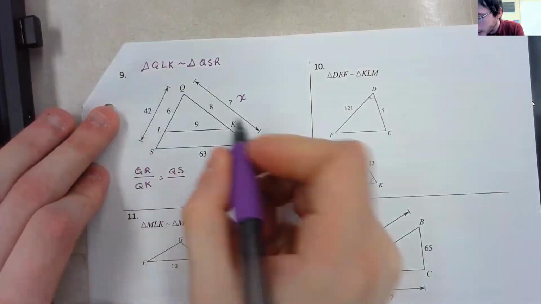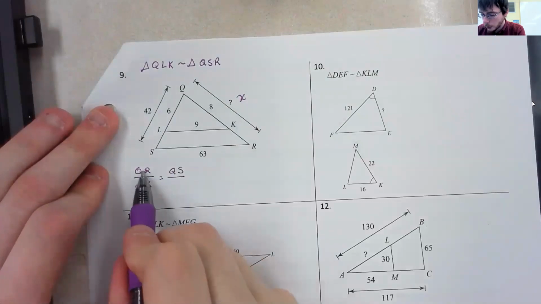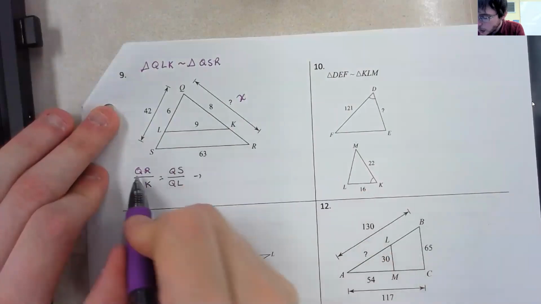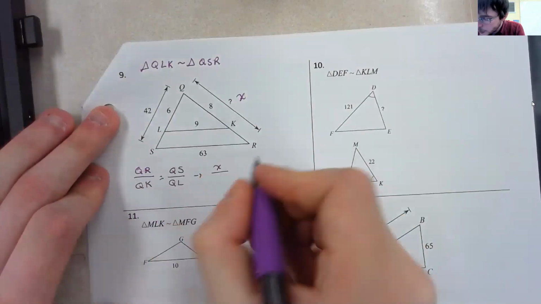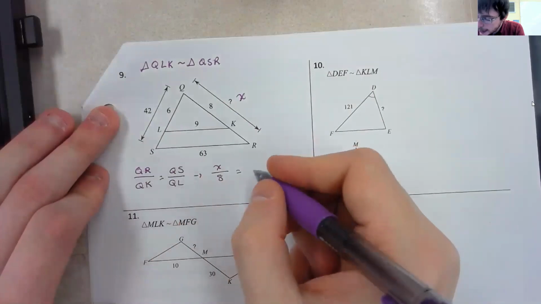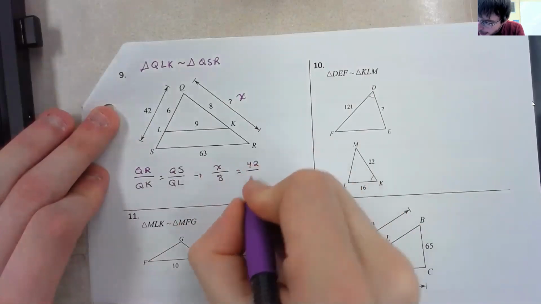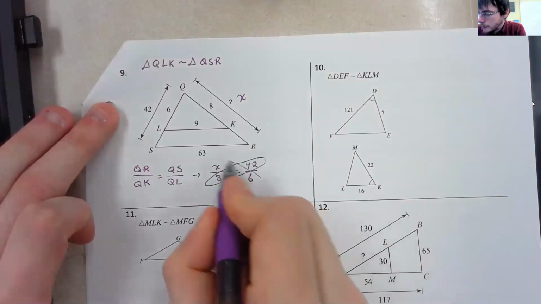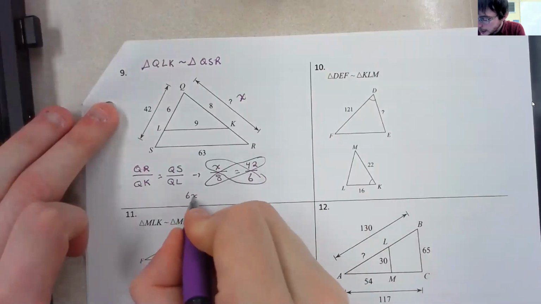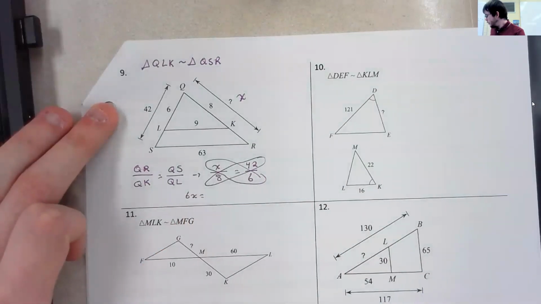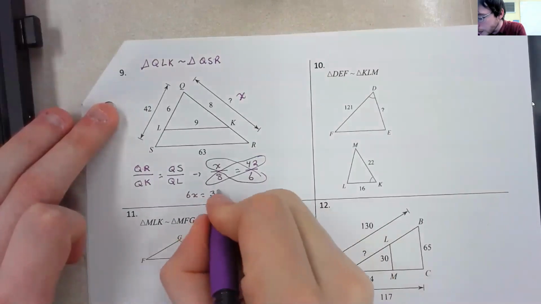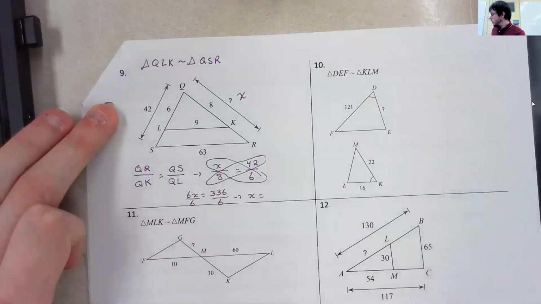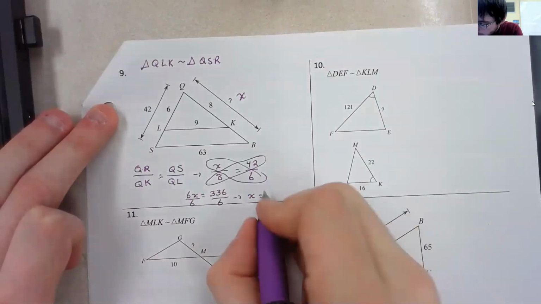QS has to go on top because it is the large one. We started with the large here, so we have to start with the large again. Over QL. QR is x. QK is 8. QS is 42. And QL is 6. Then we cross multiply, and we get 6x equals 42 times 8, which is 336. Divide both sides by 6, and you get that x equals 56.